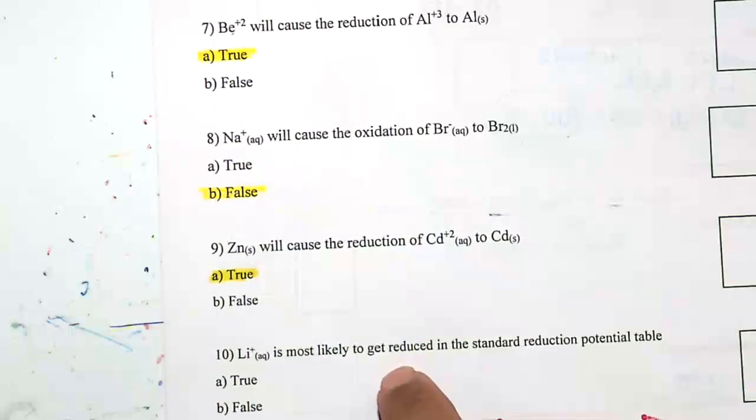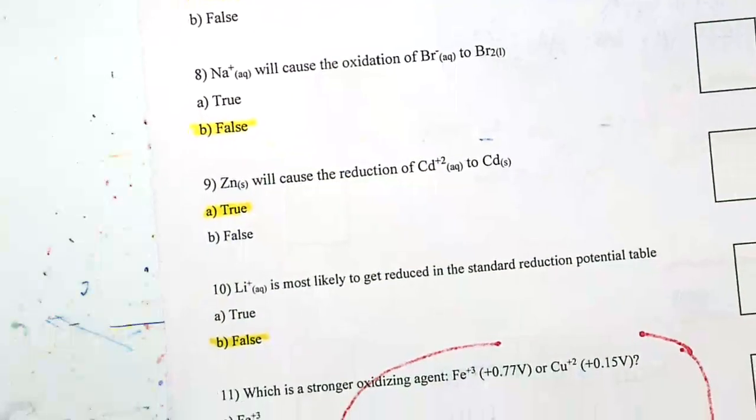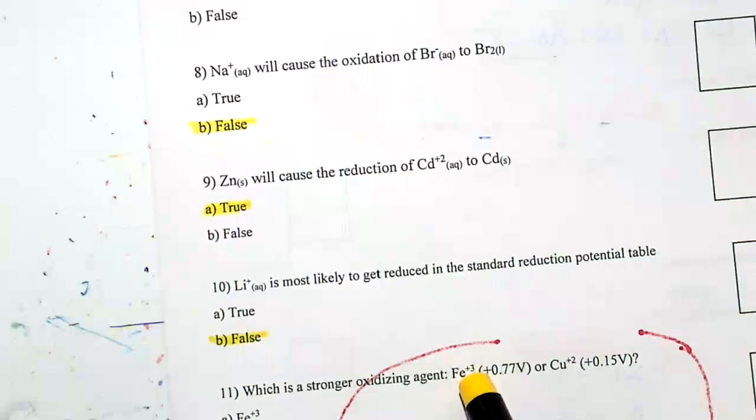Lithium is most likely to get reduced in the standard reduction potential table. Is that true or false? False. It's most likely to get what? Oxidized, because when it gets oxidized, it will give 3.05 volts, or 3.05 potential, and that's energy. So that's false. Okay, which is a stronger oxidizing agent? Iron plus 3 at positive 0.77 volts, or copper plus 2 at positive 0.15 volts.